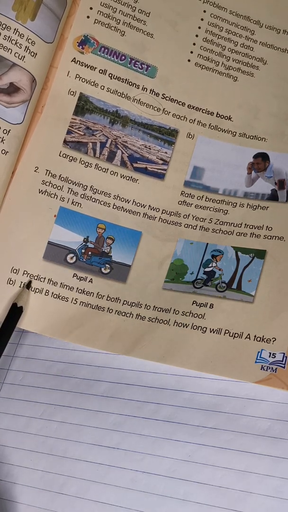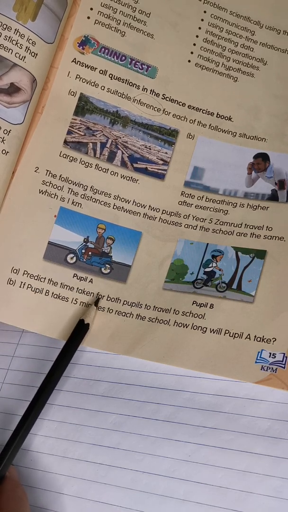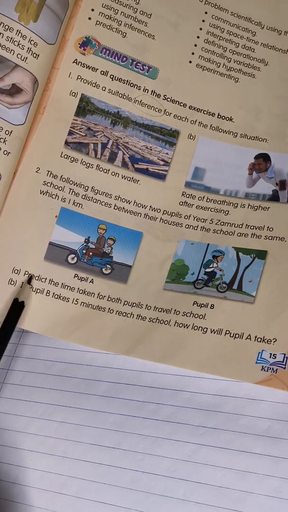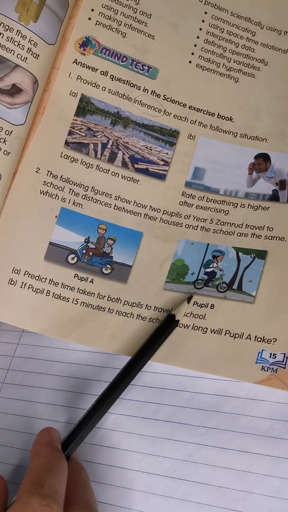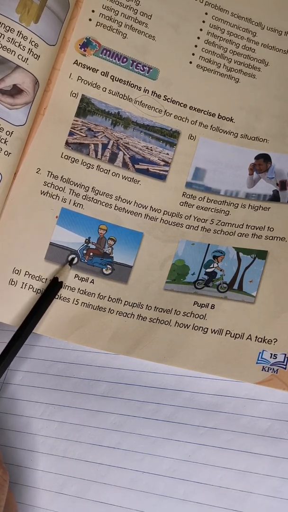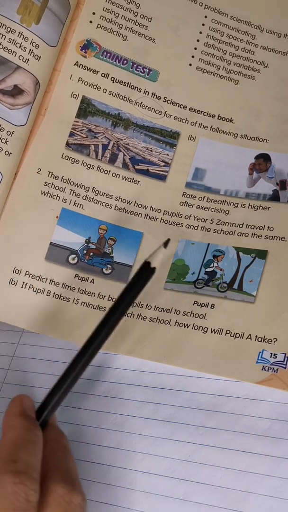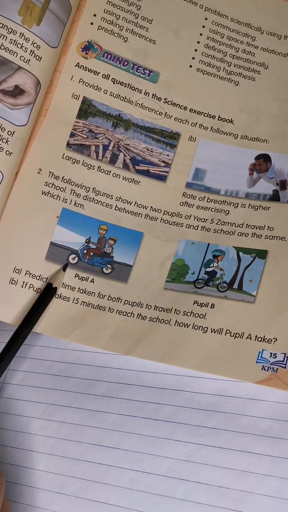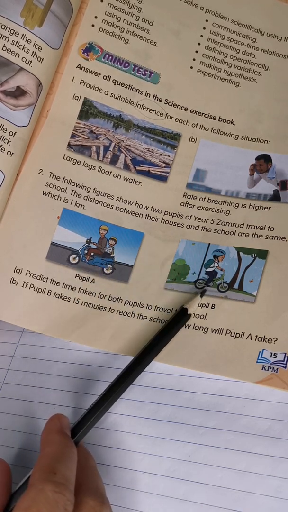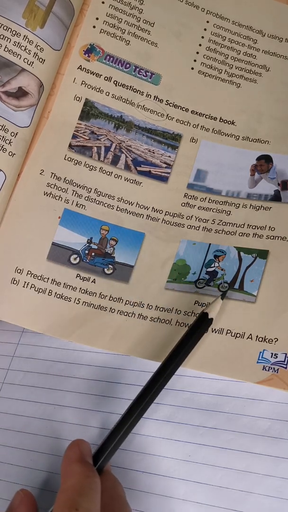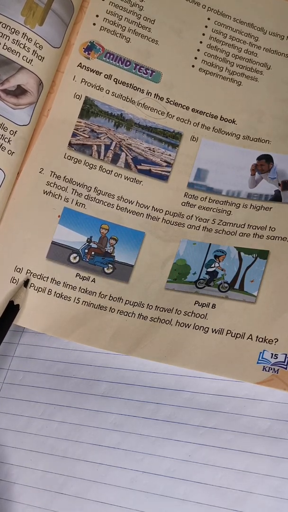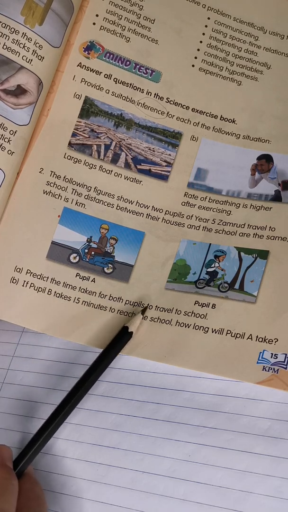Disuruh ramalkan masa yang diambil untuk kedua-dua murid itu sampai ke sekolah. Perjalanan yang diambil oleh murid A berbanding murid B, mana yang lebih cepat? Kita boleh ramalkan. Kalau kita ramalkan, A lebih cepat daripada murid B sebab A naik motorcycle and B just cycling the bicycle. Takkanlah yang naik basikal ni lebih cepat sampai kan? Kebiasaannya yang naik motor akan lebih cepat sampai. So that is our prediction. Itu adalah ramalan kita.